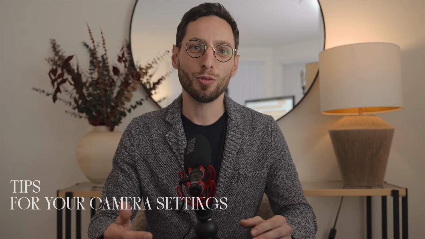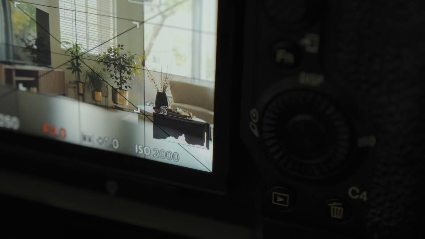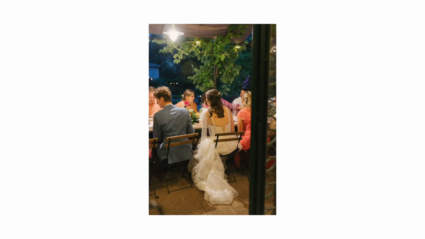Okay, before we wrap up, here are a few quick tips to make sure that your camera settings are dialed in. First of all, always check your histogram. Don't trust your LCD screen. It may look brighter or darker than actual exposure, especially if you're shooting in bright sunlight or at night during an intimate dinner. Videographers are more used to checking exposure through the waveform and the histogram, but I have found that it's a really useful tool for photographers as well.